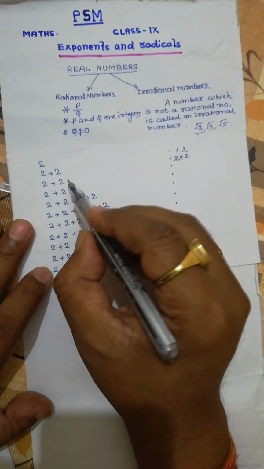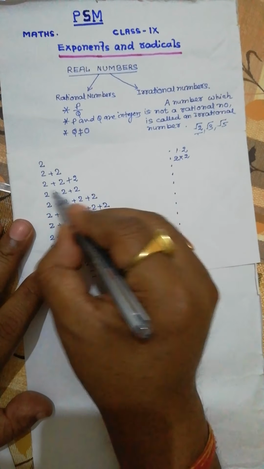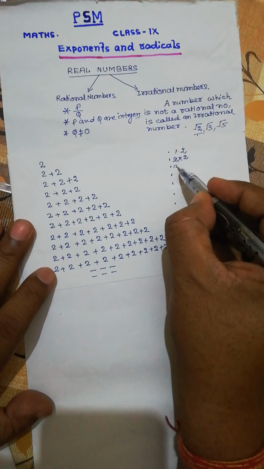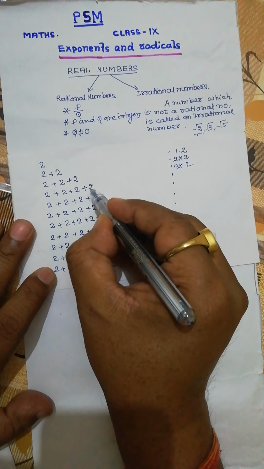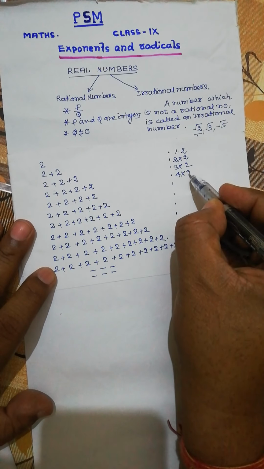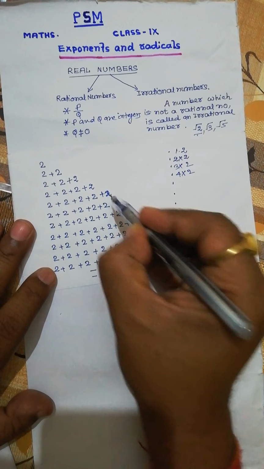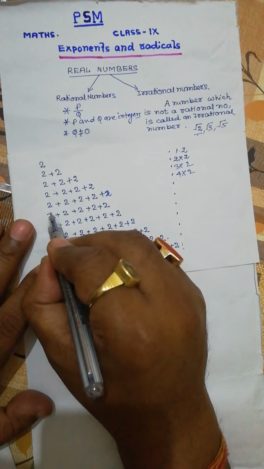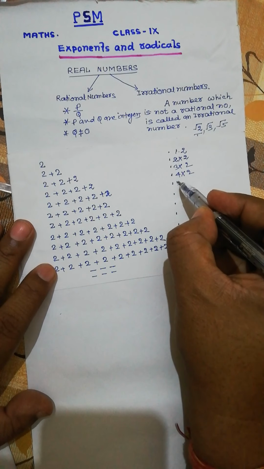This 2 plus 2 plus 2, here 3 times are there, so it will be 3 into 2. If 4 times, then it will be 4 into 2. If it is 5 times, 2 plus 2 plus 2 plus 2 plus 2, so its value will be 5 into 2.